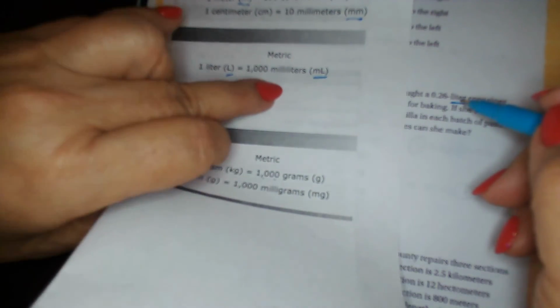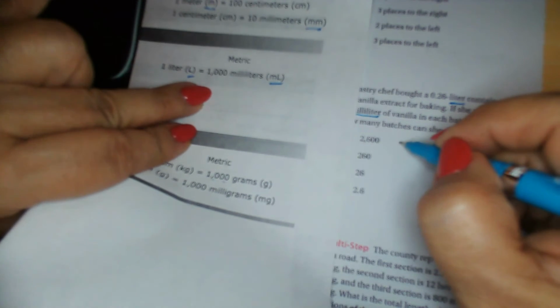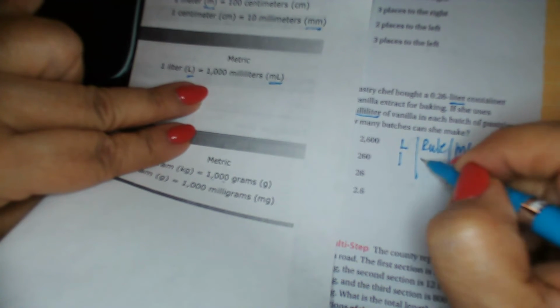A pastry chef bought a 2,600 liter container of vanilla extract for baking. If she uses 1 milliliter of vanilla in each batch of pastries, how many batches can she make? Okay, so liter to milliliter. Look at my unit of measure. Can I do a liter to a milliliter? Yes, I can. It's 1,000. So this is 1 to 1,000. I multiplied it.